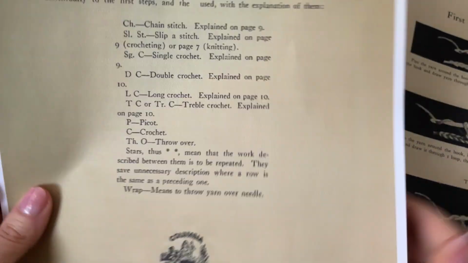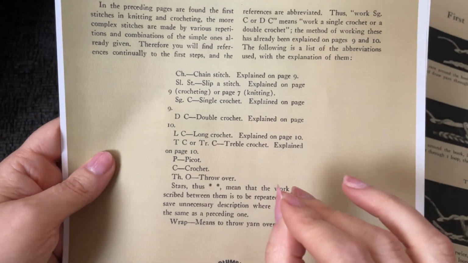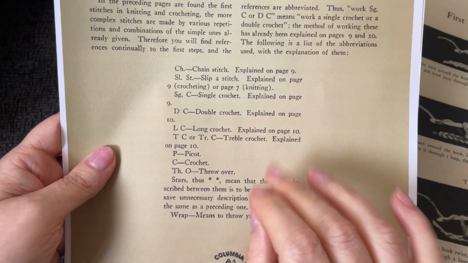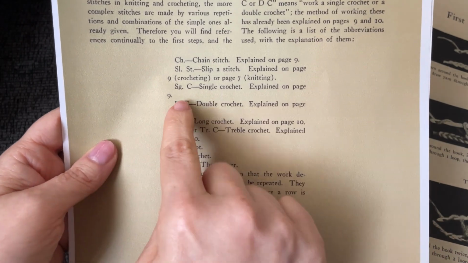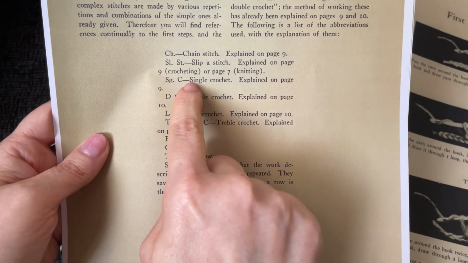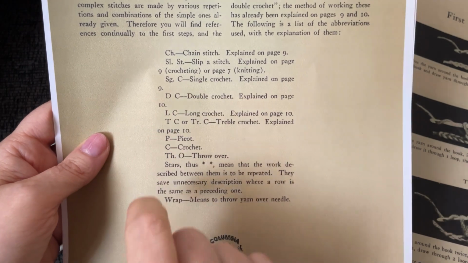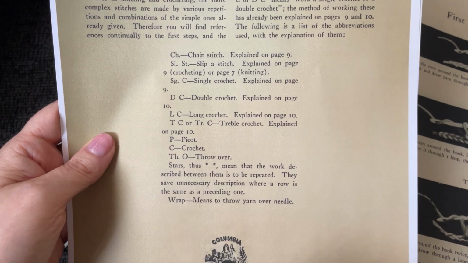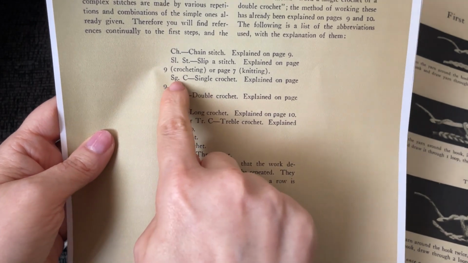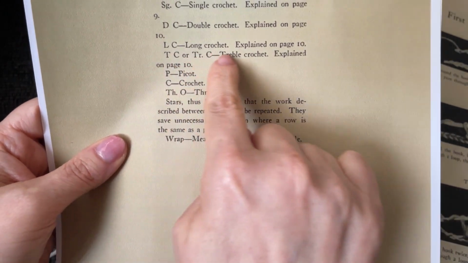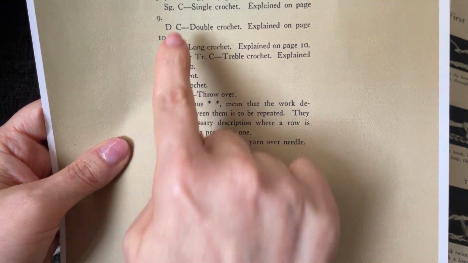And they also give you abbreviation definitions. If you ever come upon a vintage, more specifically an antique pattern from the Edwardian era and earlier, SG means single crochet. The reason they say SG is because there is an S and a G in the word single. So SG means single crochet. And I do have one pattern from 1871 that does use this. So there you go, long crochet, double crochet.